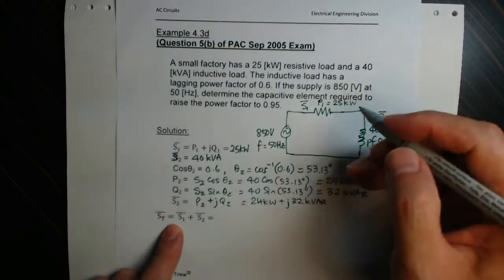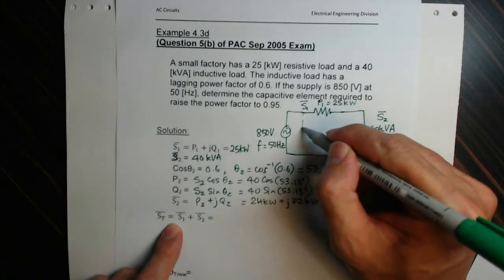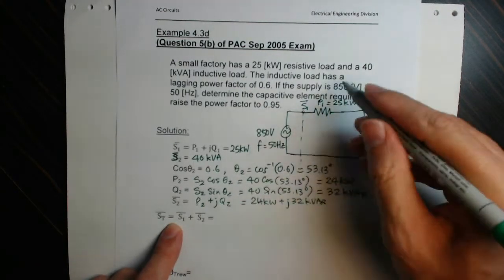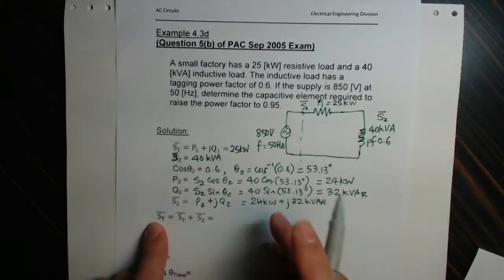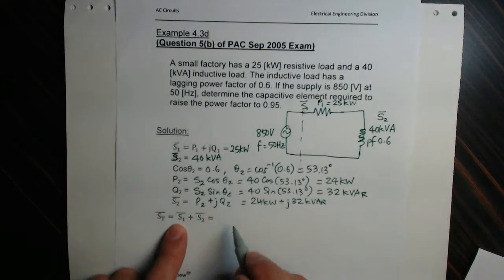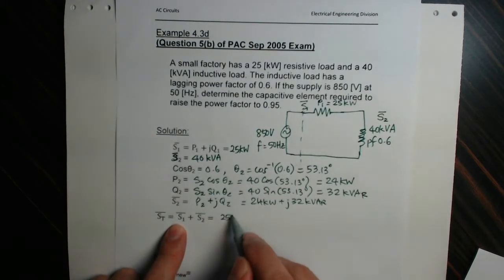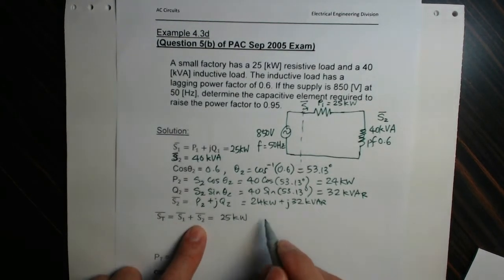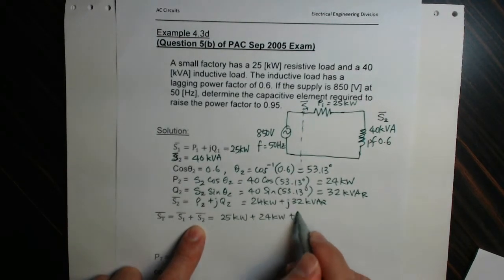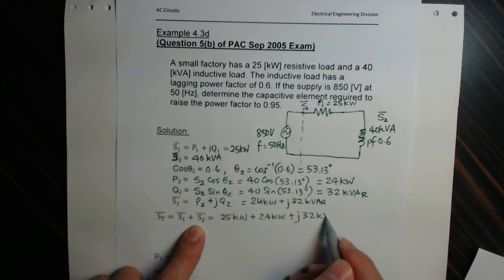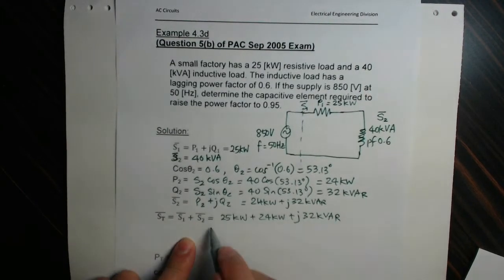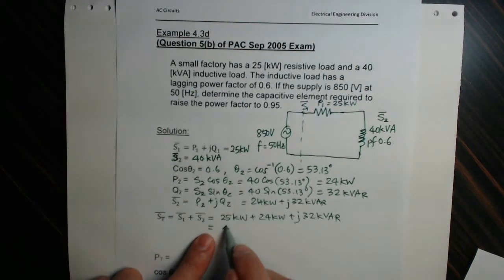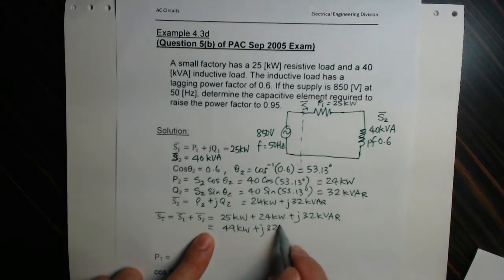Therefore, the total apparent power for this load, if I want to put a dotted line here, can be added up. So we have S1, which is just 25 kilowatt, plus 24 kilowatt plus j32 kVAR. This gives me 49 kilowatt plus j32 kVAR.